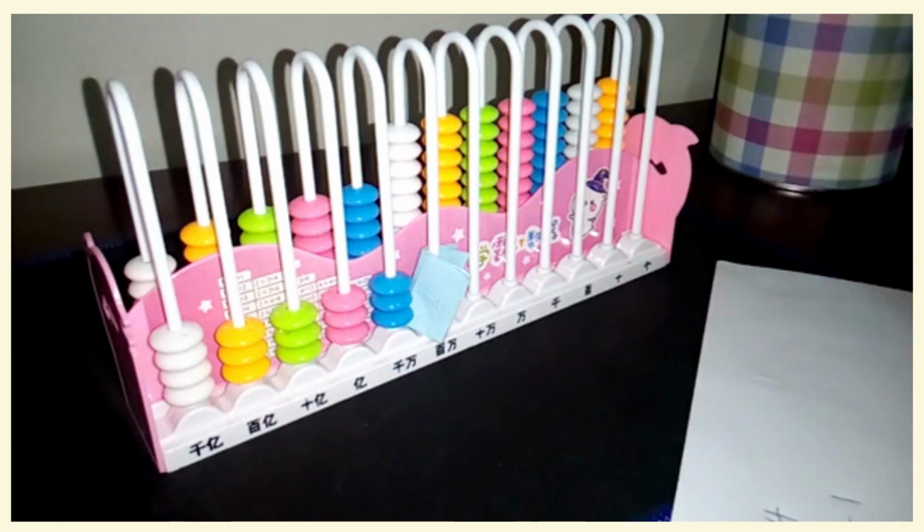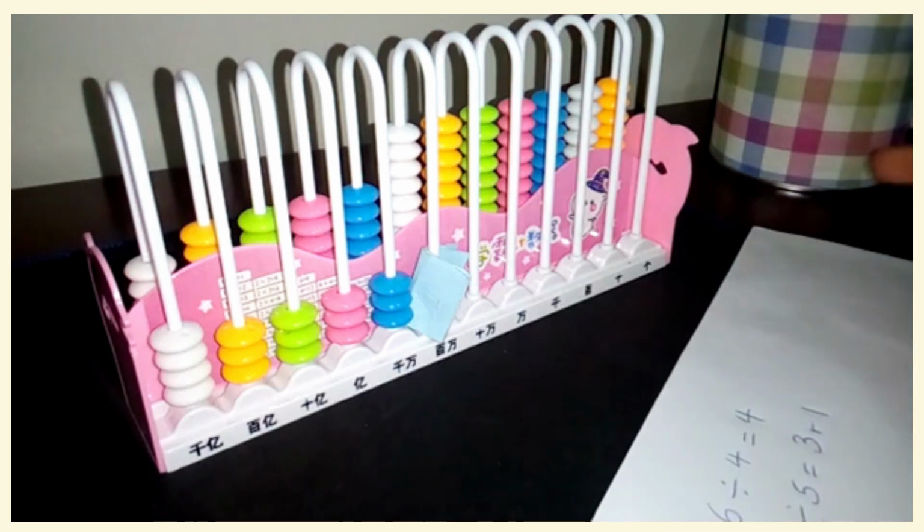So that's the advantage of the abacus. You can practically work out these problems without having to cram, and it's easy for the child to understand exactly what these concepts mean, and also be able to visualize when they have to work out such numbers.